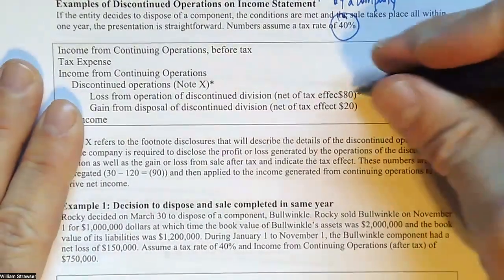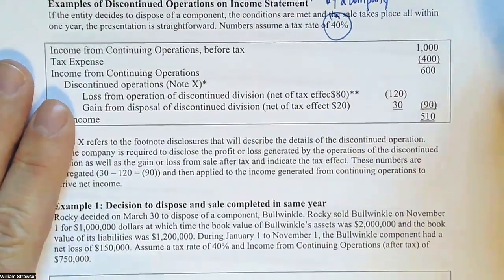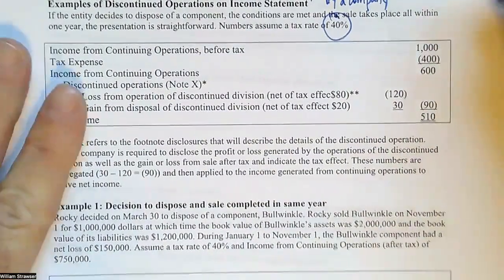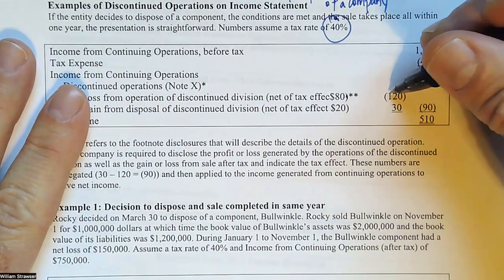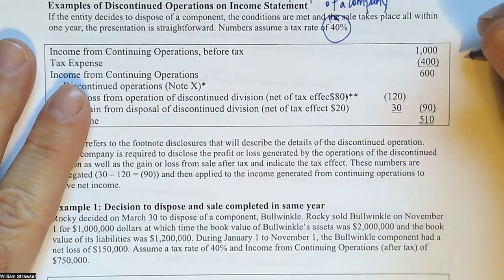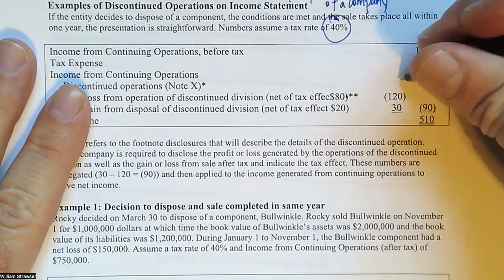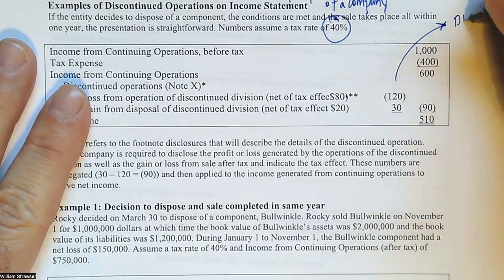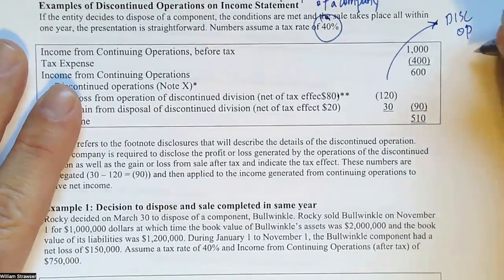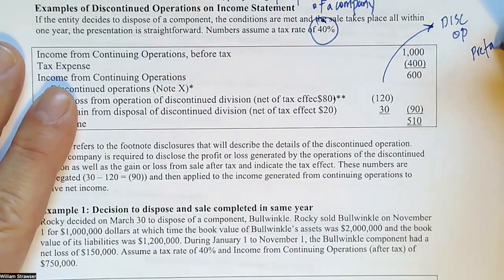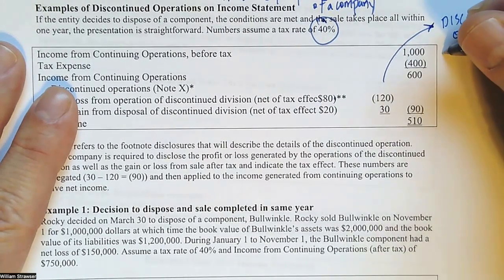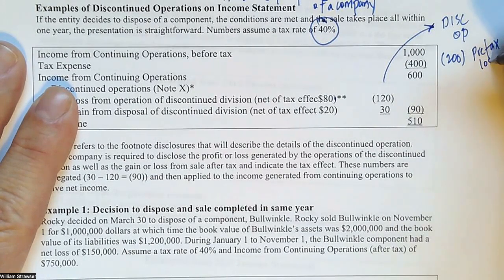This is something that not everyone is familiar with: we had a net tax effect of 80 and a loss of 120, which means that for the discontinued division, the operation came to a pre-tax loss of negative 200.